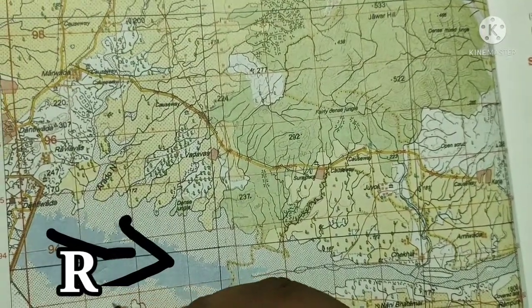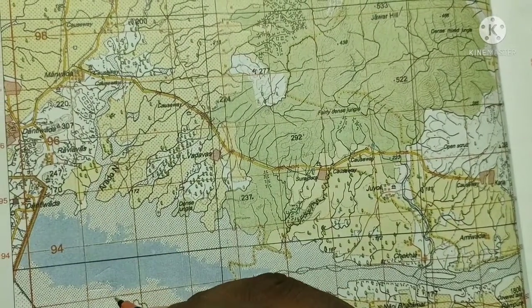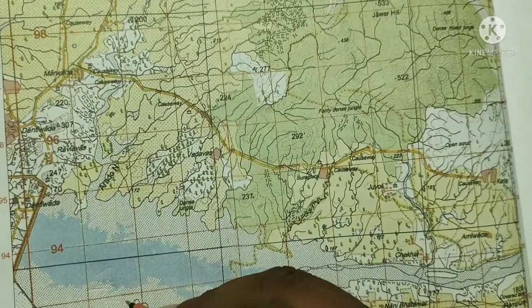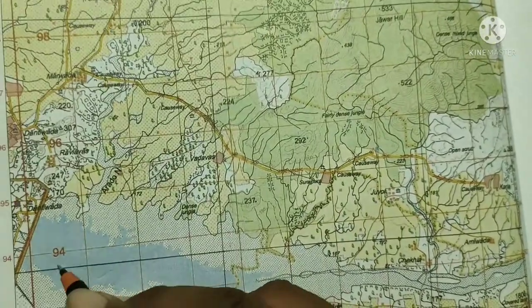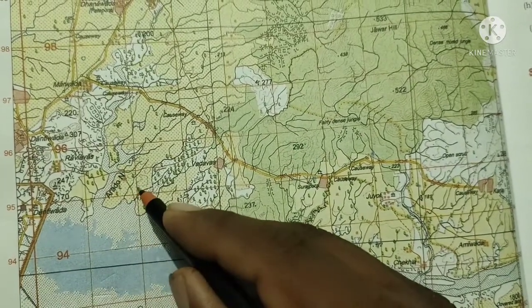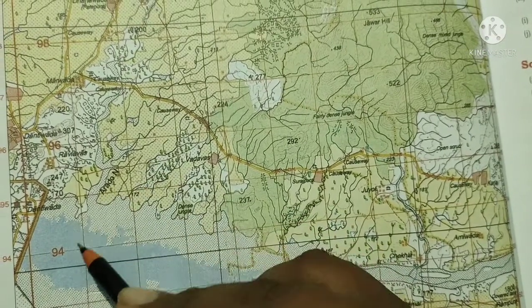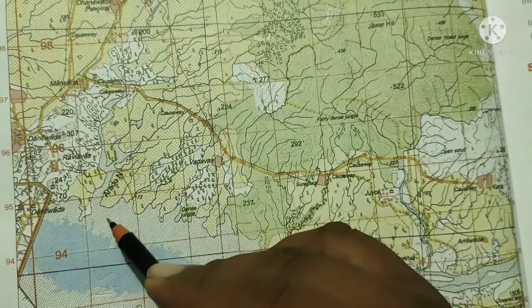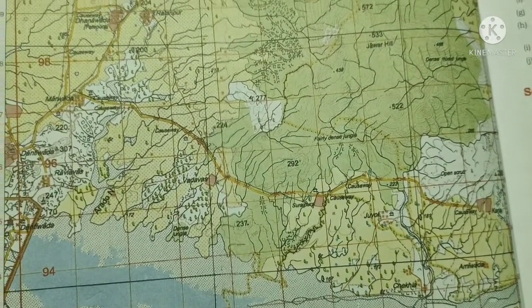With the arrowhead on this side, the lower one becomes right and the upper one becomes left. If the arrowhead were on this side, this one would be left and that one would be right. So since the river is flowing from this direction to this direction, this is the left part and this is the right part, the right bank. So Arado Nadi is joining the main river from the left bank, right? I hope you understood this part.